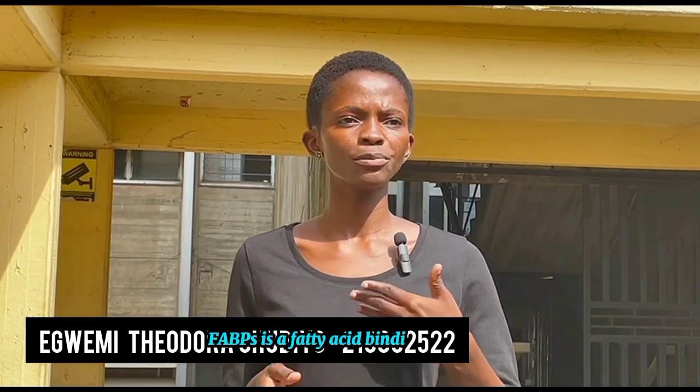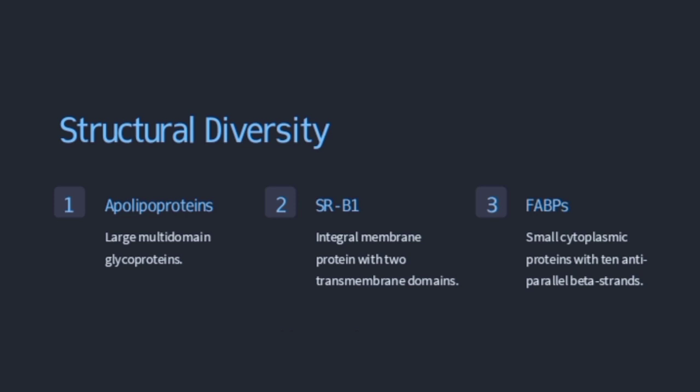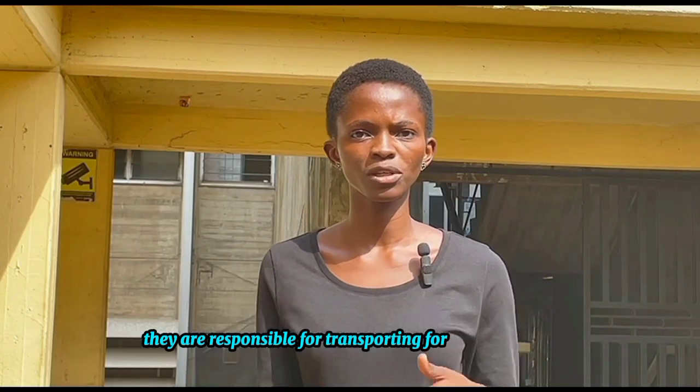Then we have the FABPs. FABPs are fatty acid binding proteins that transport fatty acids, and they are cytoplasmic proteins as well. Then we have PLTPs. These are phospholipid transport proteins that are responsible for transporting phospholipids.